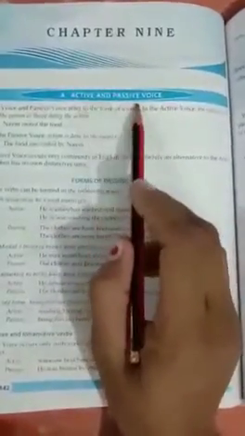Today, open your book Total English. We are going to start our next chapter, chapter number 9, that is active and passive.